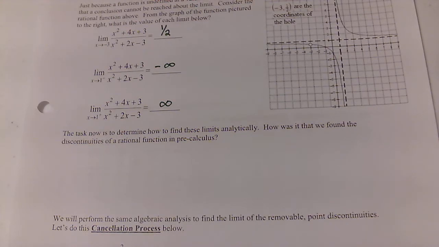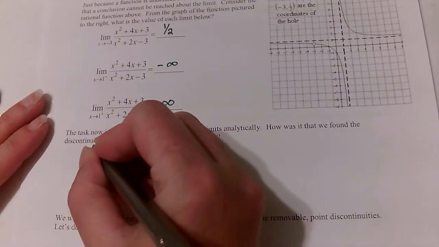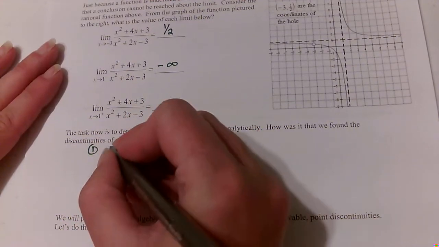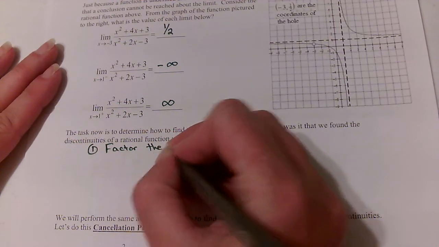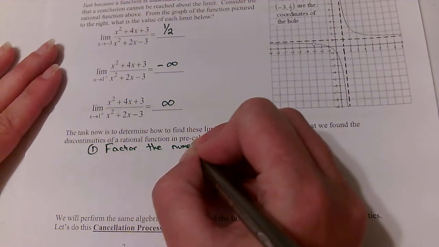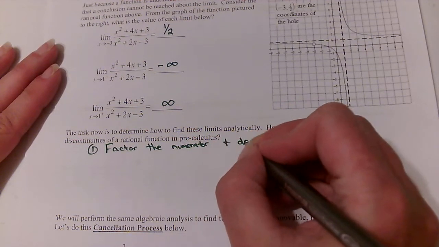So let's think how we would have found those discontinuities, the holes and the vertical asymptotes and stuff like that in pre-calc. So the first thing we're going to do is factor the numerator and denominator.